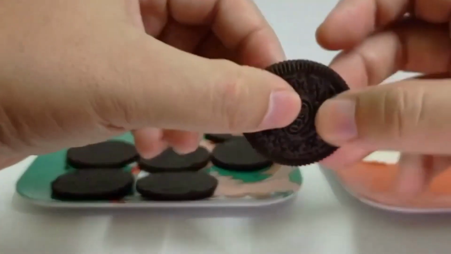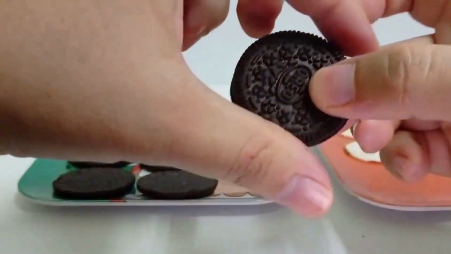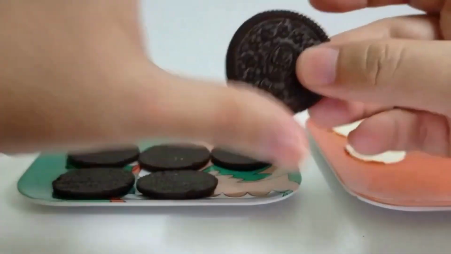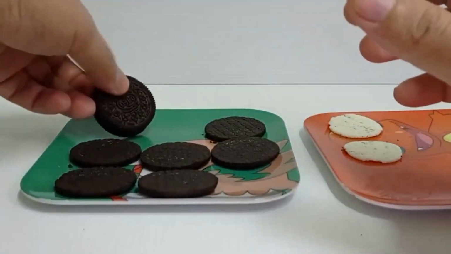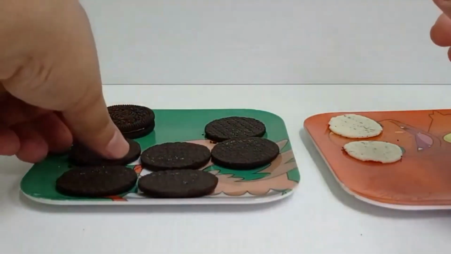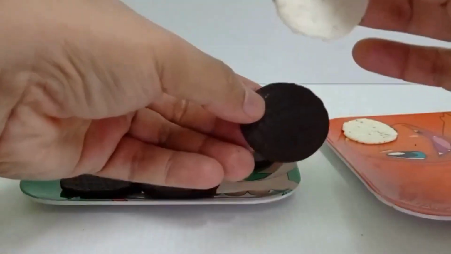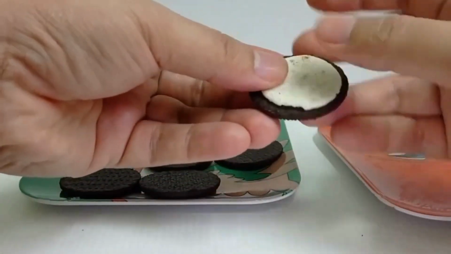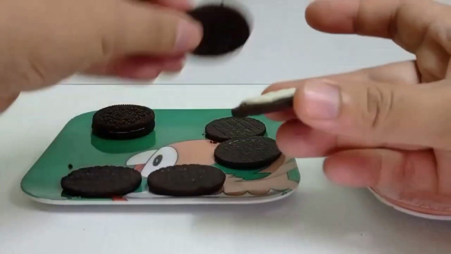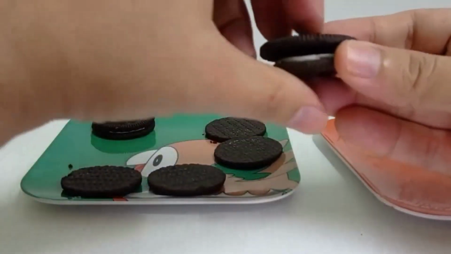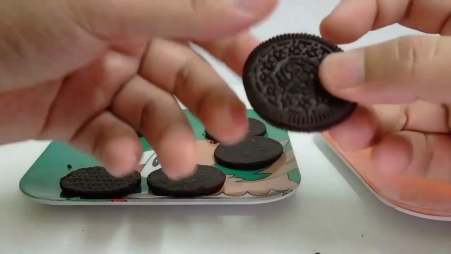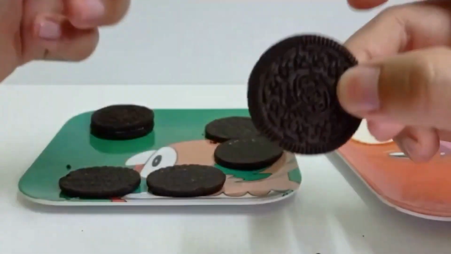Okay, guys, see, we have 1 Oreo sandwich cookie. All right, next, another. Cookie, cream, put on top of it, and then, see, we have the second Oreo sandwich cookie.